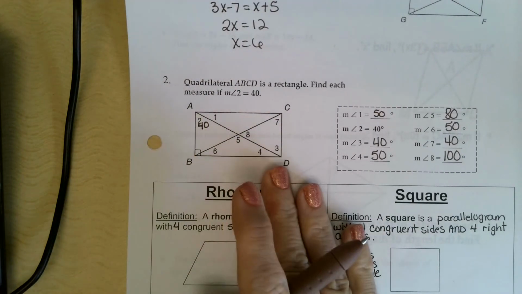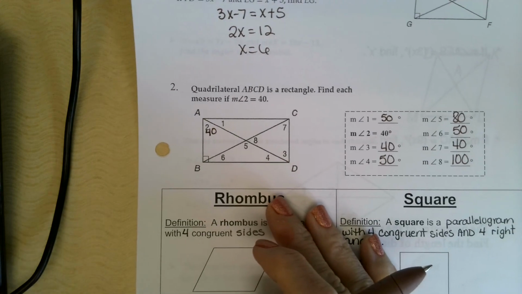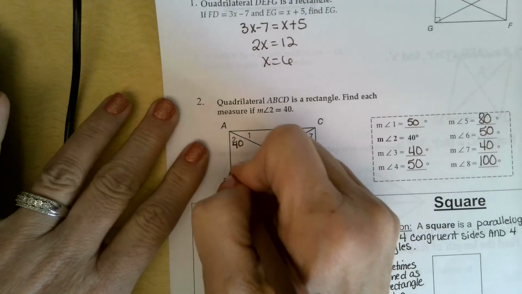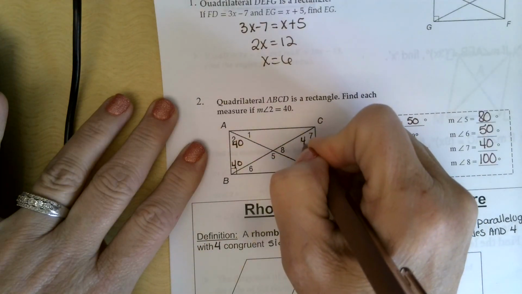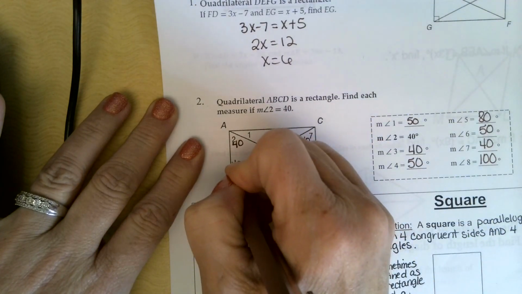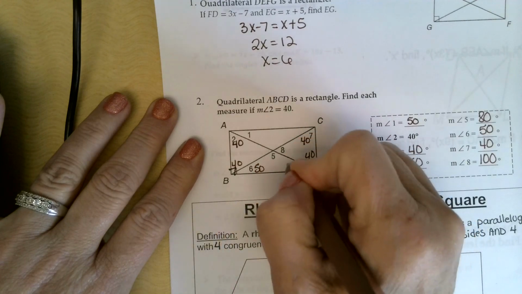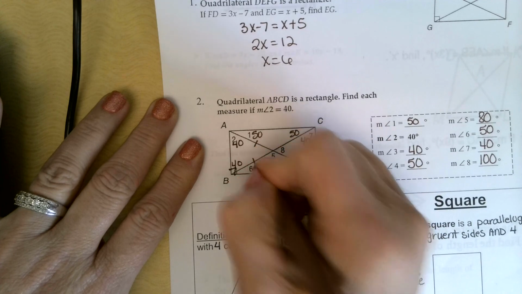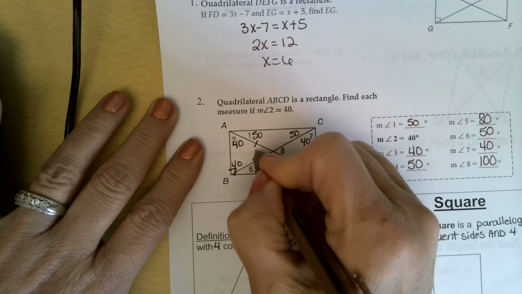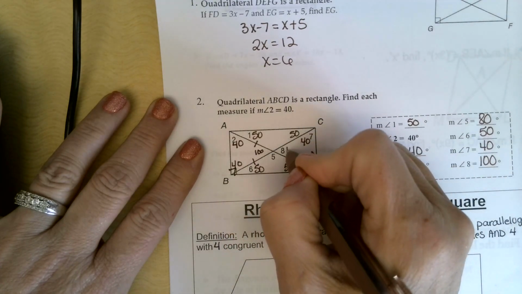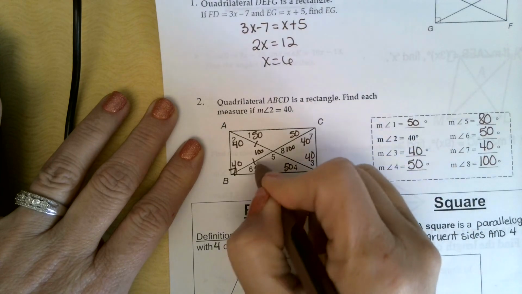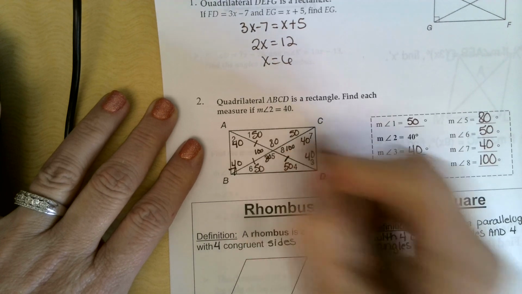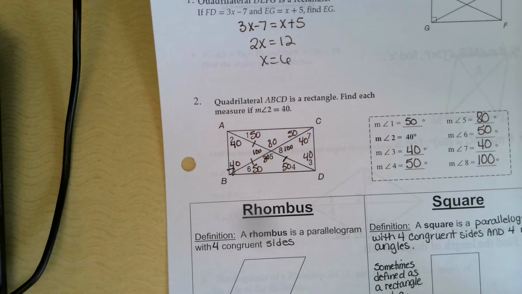Okay, this one I'm going to go over. I'm going to show you how quick you should be able to get these angles in there. They gave me angle 2 was 40. Watch. 40, 40, 40, 40. I know this is a right angle, so this is 50, 50, 50, 50. These are isosceles triangles. So if this is 80, this is 100. And then this is vertical, same thing, isosceles. This is also isosceles triangle. This is 50, 80, and 80. Done. You should be able to get it that quick.